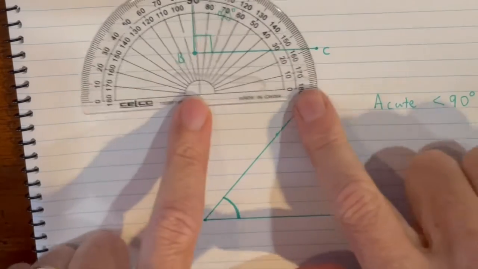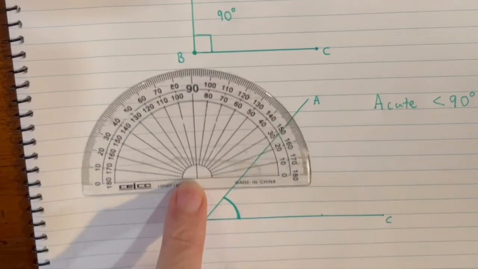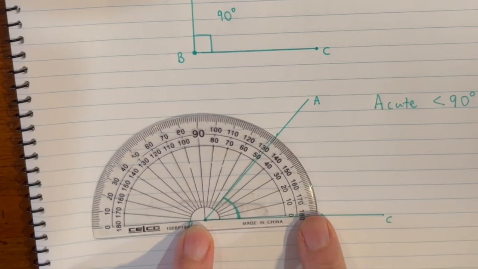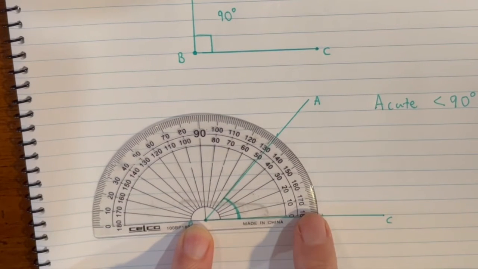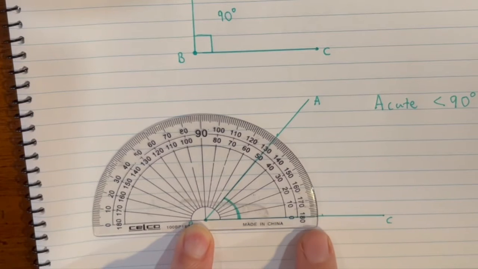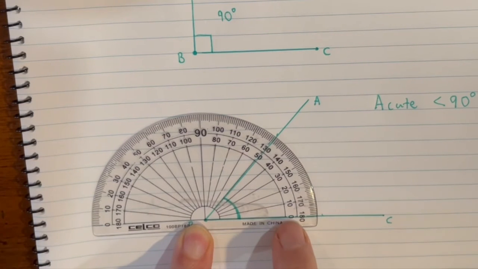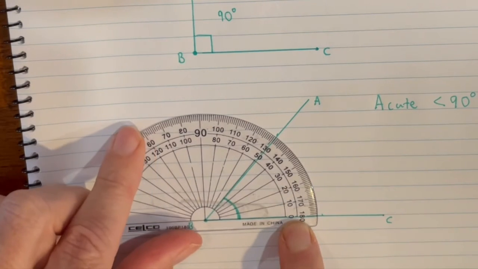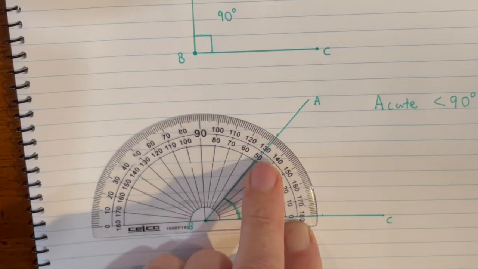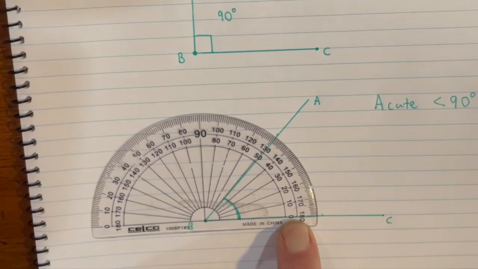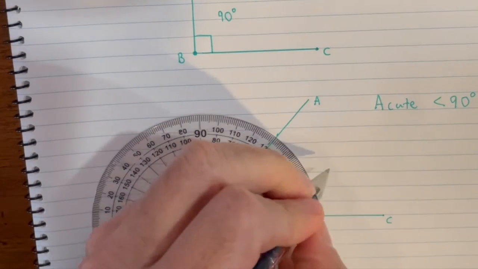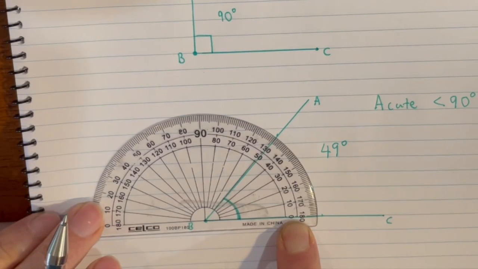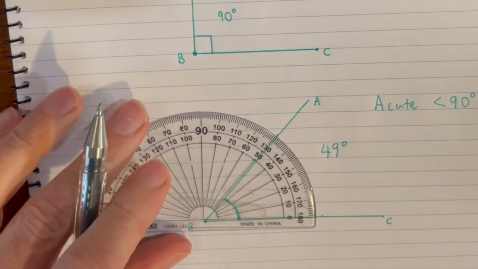Same process as before to measure this. We take our protractor with our little crosshair section, and we place it over the top of the corner, the vertex here, and we make sure this line of our protractor sits over the line of the angle. That's nice and neatly positioned. So that's our 0, and then we can read it around. It gets to just 1 degree short of 50, so it's 49 degrees. So this one would be 49 degrees, an acute angle well and truly.